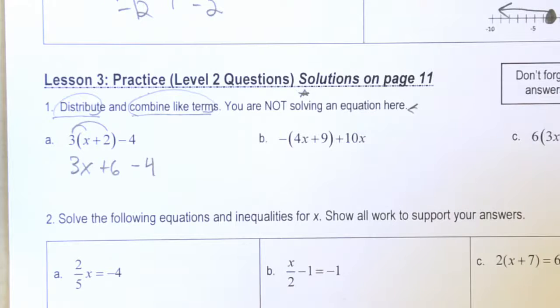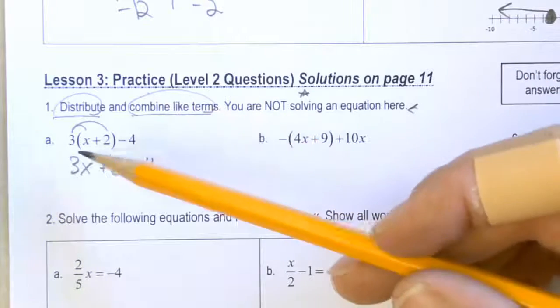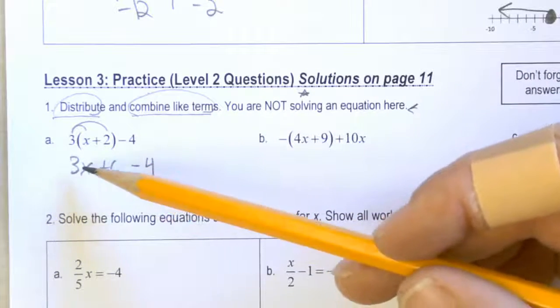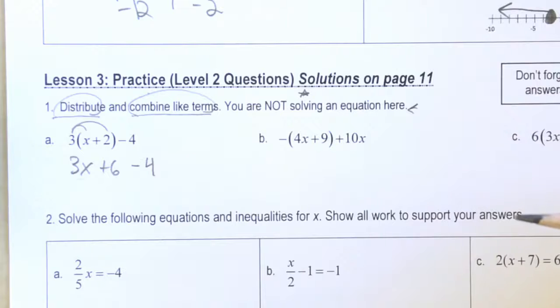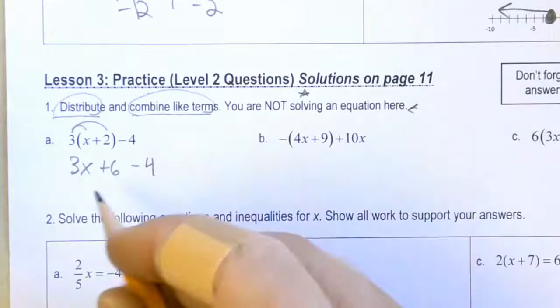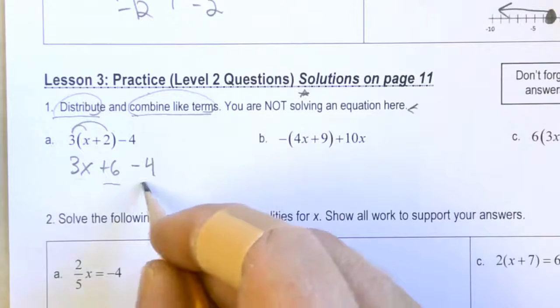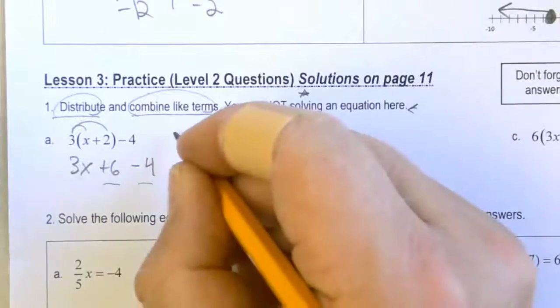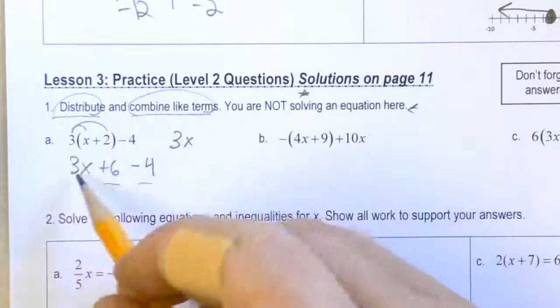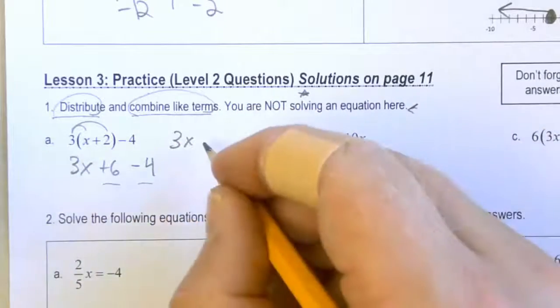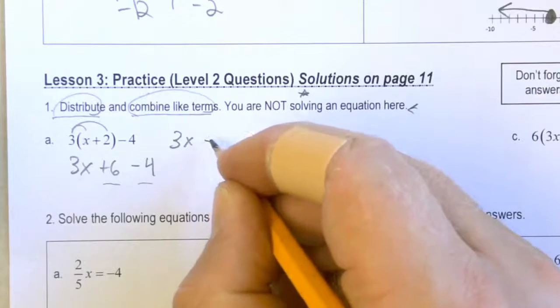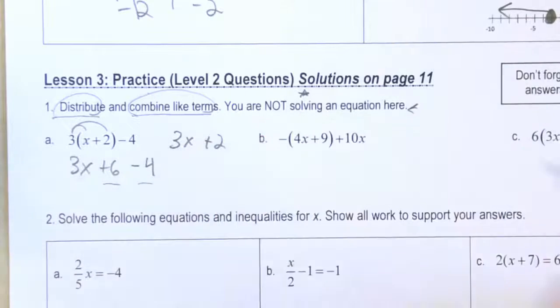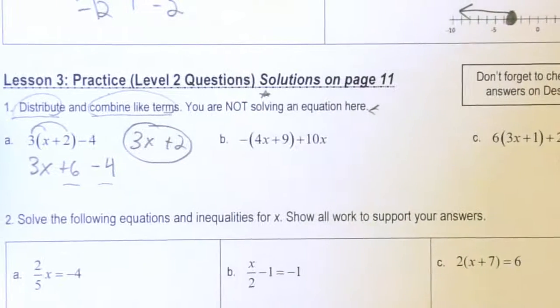Now we ask ourselves, where are my like terms? Are there any like terms with an x? Is that 3x the only term with a variable? Yes. So this 6 and this minus 4 are like terms. So final answer, 3x, that didn't change. 6 minus 4, we can do that, is 2. Make sure to put a positive 2. There's my answer. That's it. Combine like terms after I distribute.